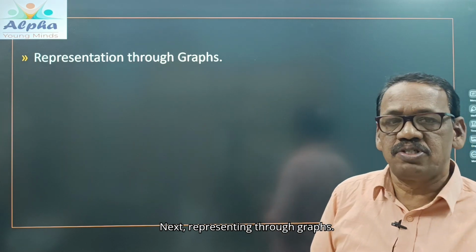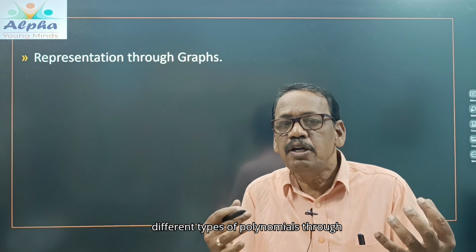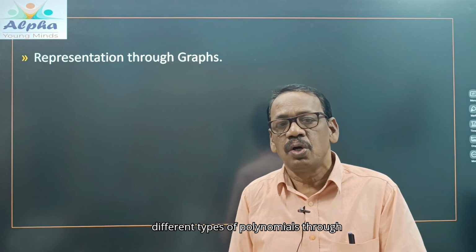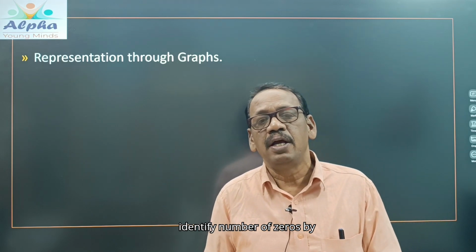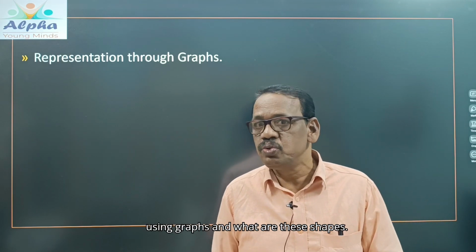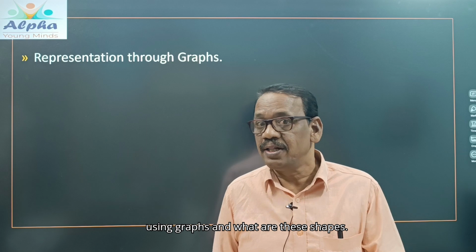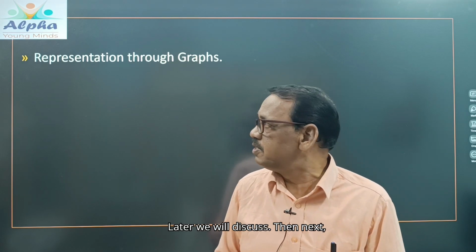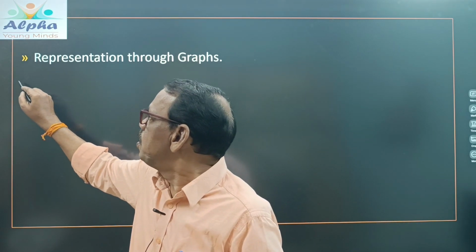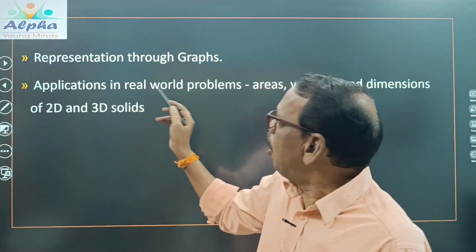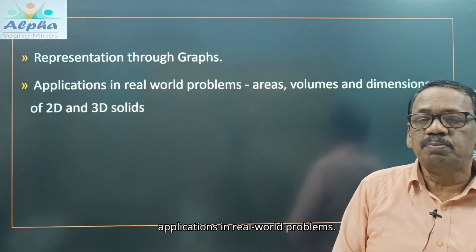Next one, representing through graphs. So how to represent the different types of polynomials through graphs, and then how to identify the number of zeros by using graphs, and what are their shapes. Later we will discuss. Then next, applications in real world problems.